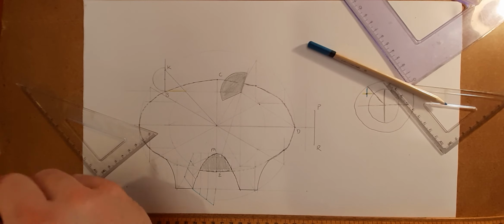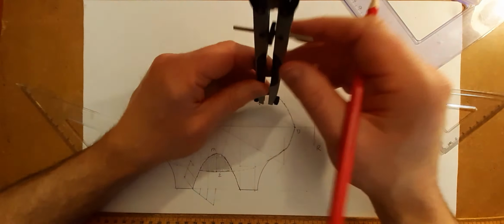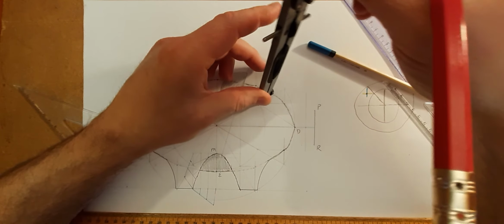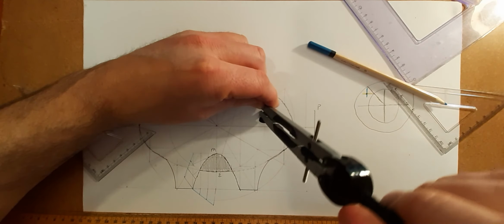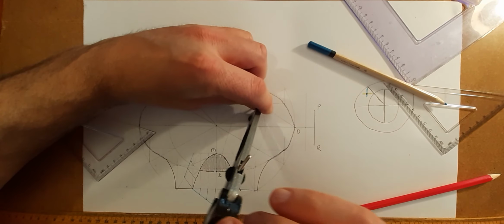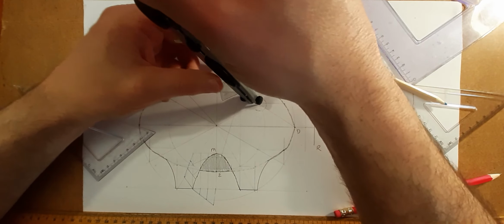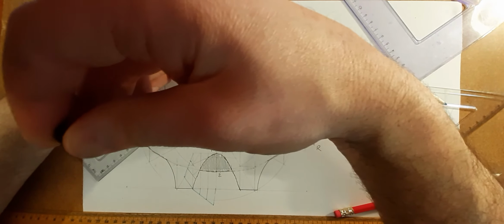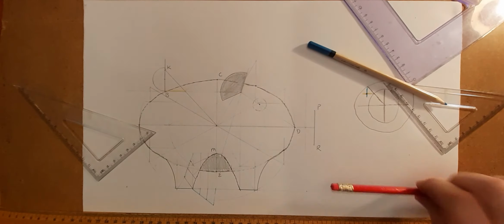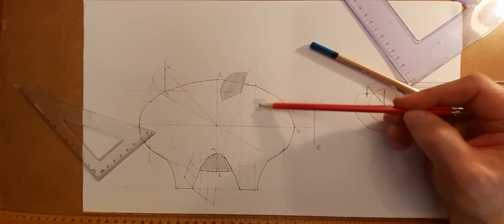So just set your compass then to 8. The lead is very short on this now, so forgive me. I probably should have it in a bit heavier, but the lead, as I said, is very short in the compass there. So that's the eye.